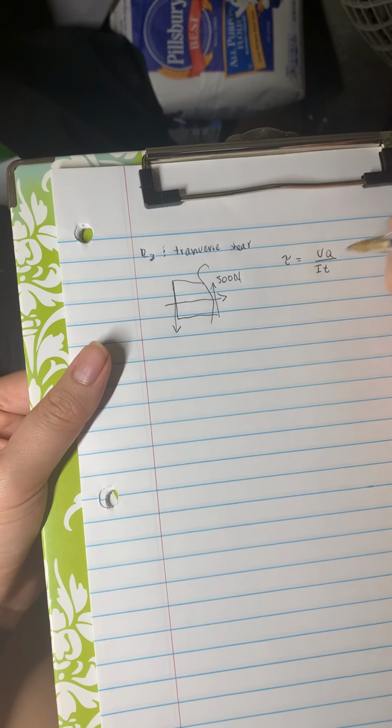So we're gonna have the Z direction and the X direction, and we're gonna have 500 Newton. Our shear, same formula, VQ over IT.